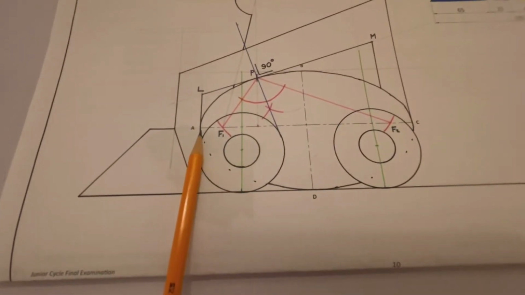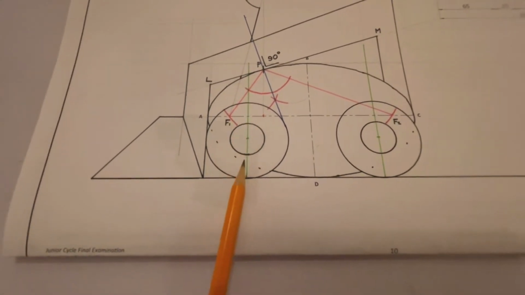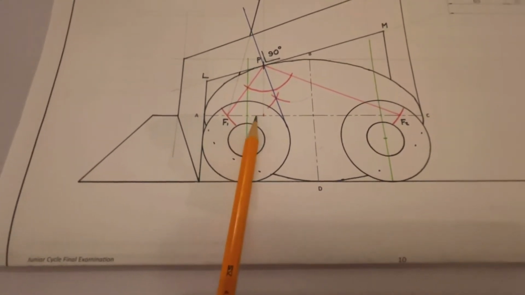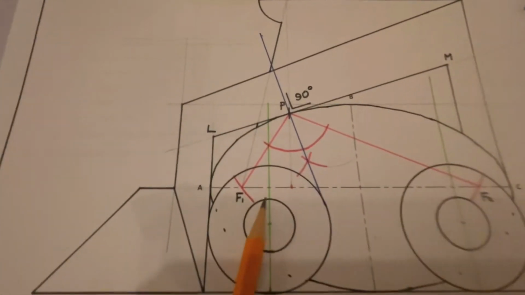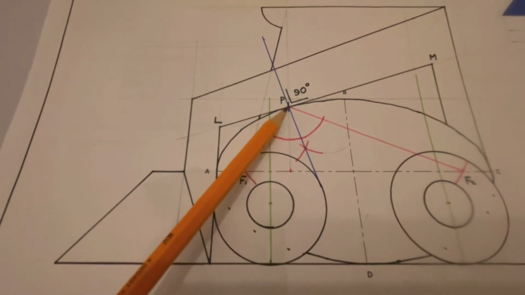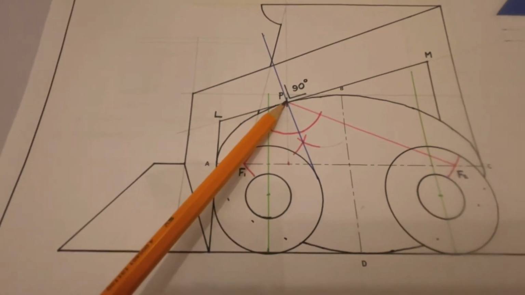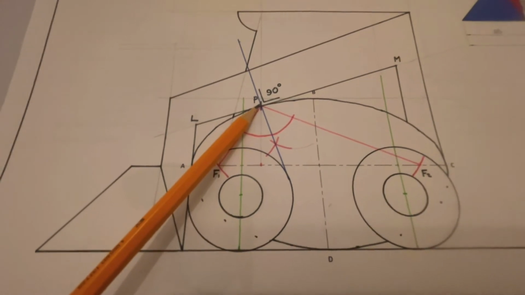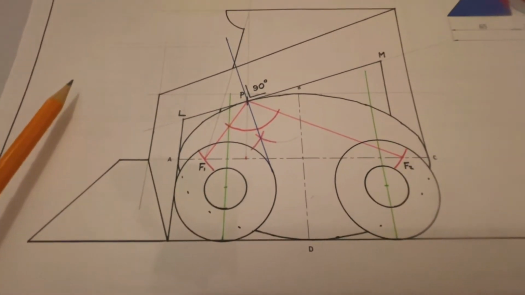So measuring over 25 brings us to the center line for the circles. And then measuring over another 10 millimeters gives us this point here. And I extend that point up until I get point P on the curve. Now, once you have point P on the curve, we're now ready to start the construction for a tangent to an ellipse at a point on the curve.